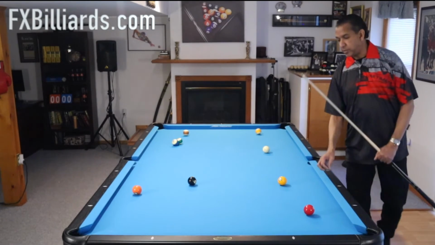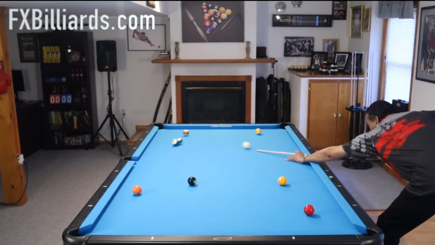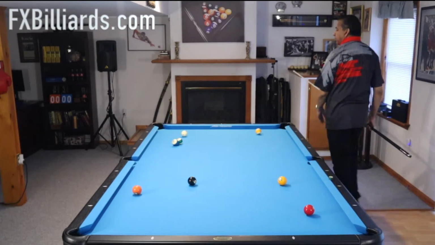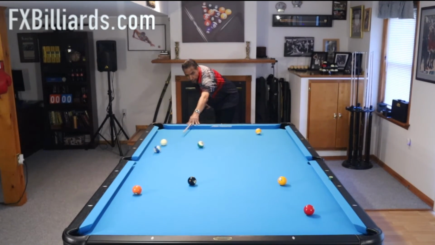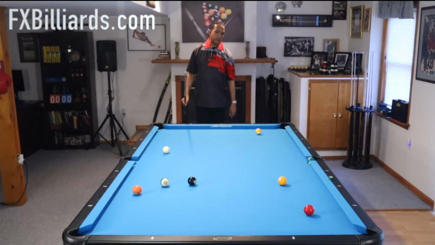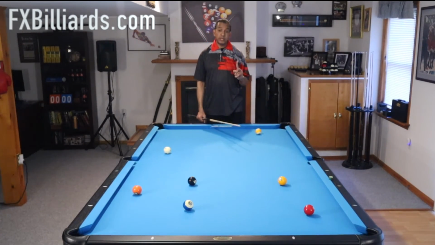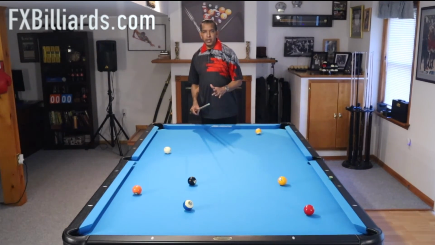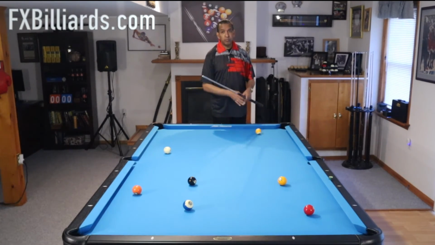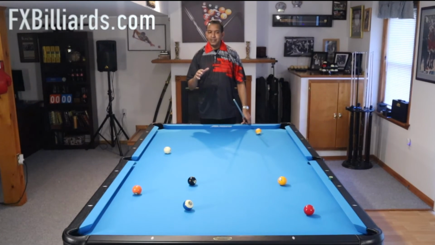So what happens if we shoot a stop shot here on the 15 and then call the 14 there and just send it over? Not every problem is a problem. Sometimes it's an opportunity. So before you go out of your way to break up a cluster or to nudge a ball or to do anything exotic, make sure there's not another way to make that ball.